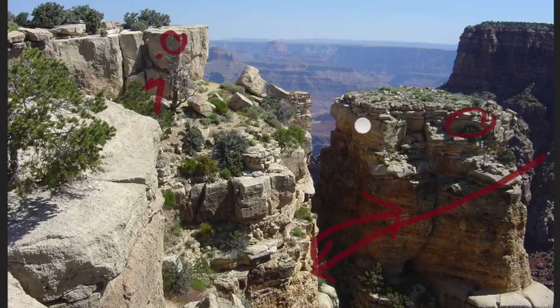Again, you can see it here and here. If you're looking for it, it's a lot easier to see. If you're not looking for it, if you're not thinking about it, you won't paint it. So be really aware of reflected light.